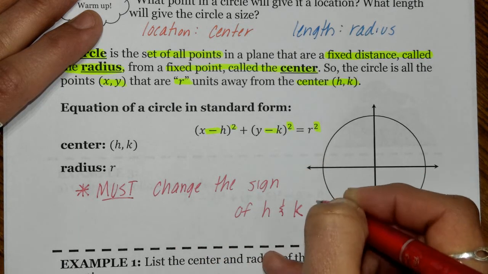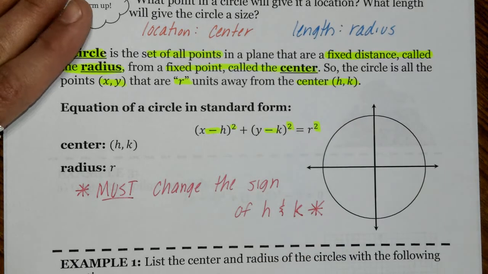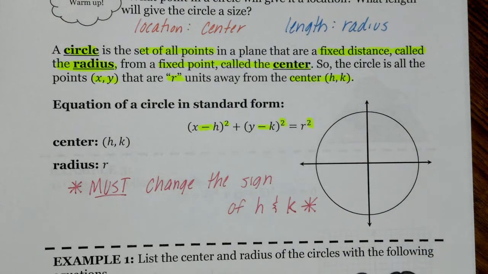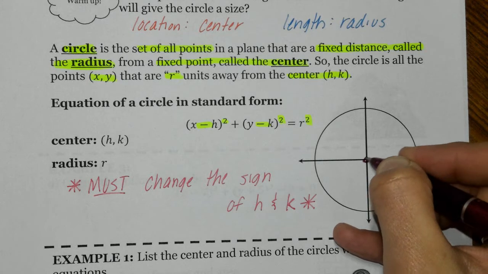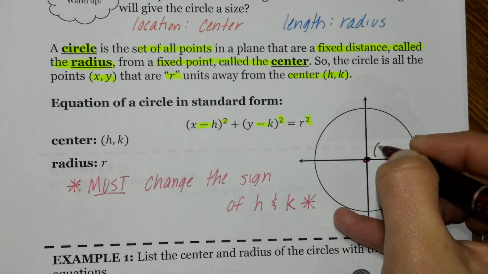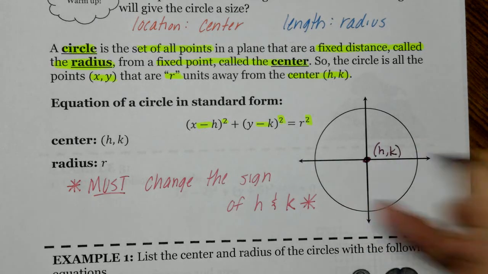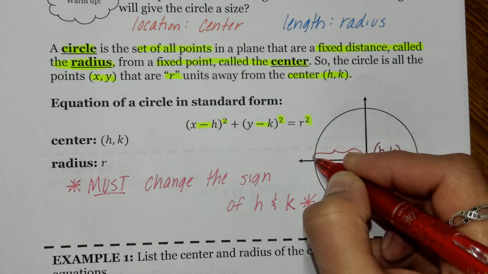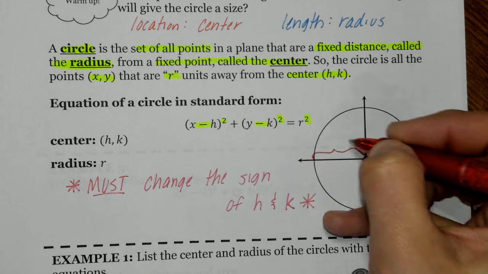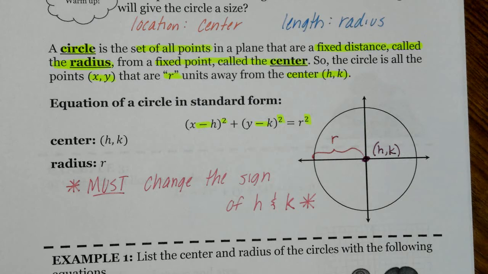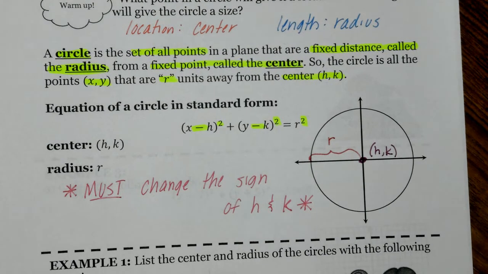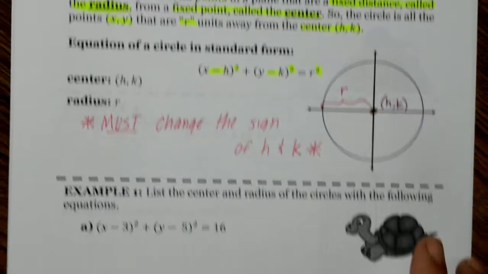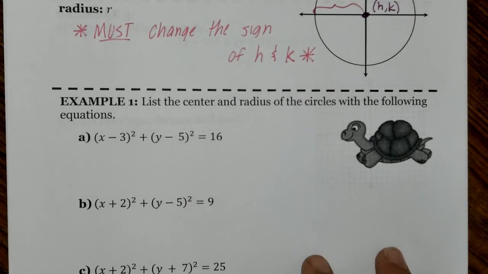Please pause it and make sure you get that written down. So when we look at this circle, we talked about here, h, k are going to be the coordinates of your center right here. So these will be two different numbers, h and k. And then we said it's going to be a fixed distance right here from each point on the circle, which is going to be r, your radius.